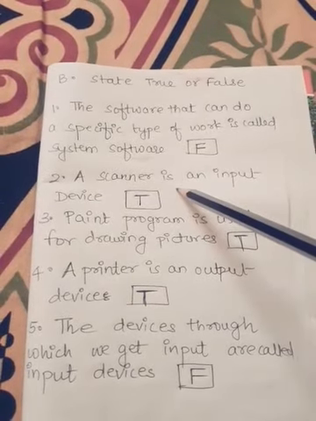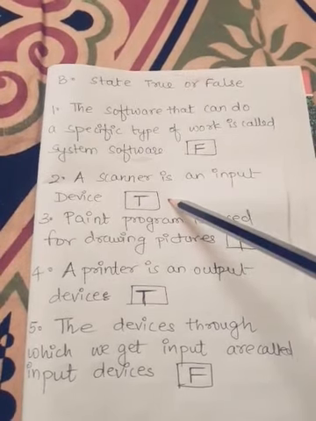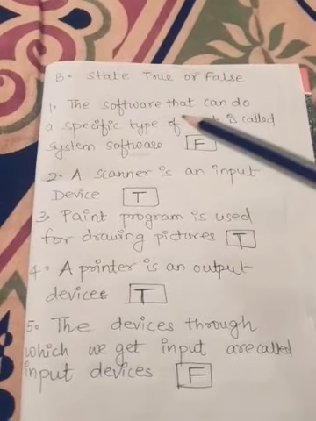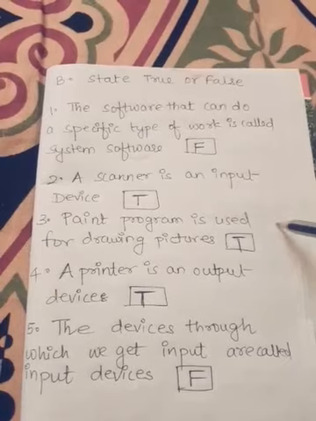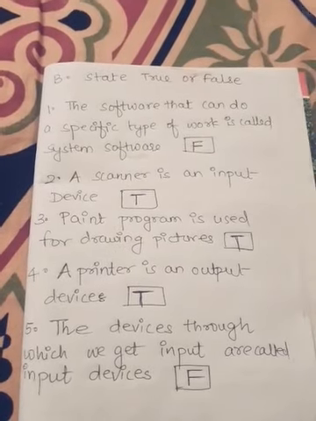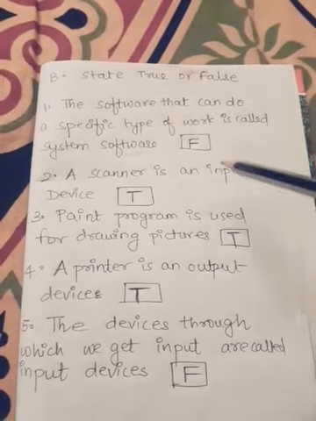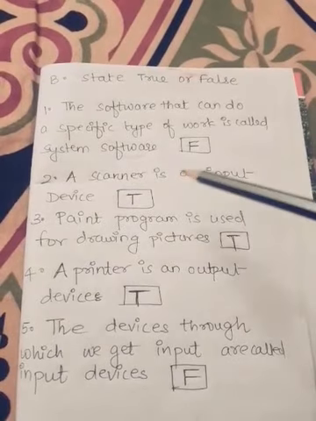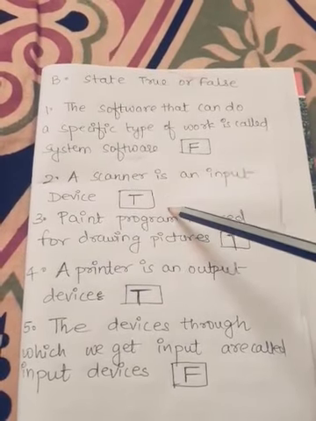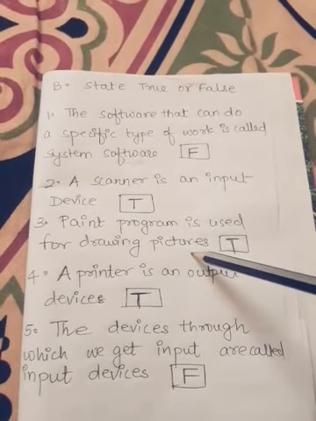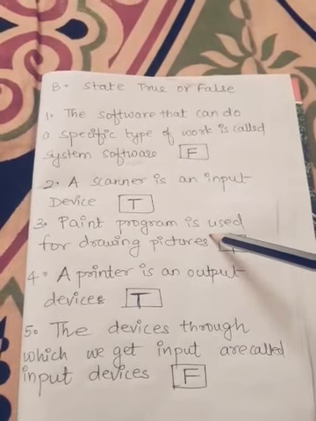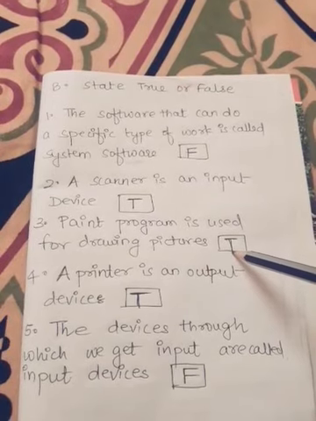A scanner is an input device. Yes, it is an input device. As a simple example, you are able to see my copy on your screen. How? Because I scanned this copy. So a scanner is an input device, so it is true. A paint program is used for drawing pictures. Yes, it is used for drawing and coloring pictures, so it is true.